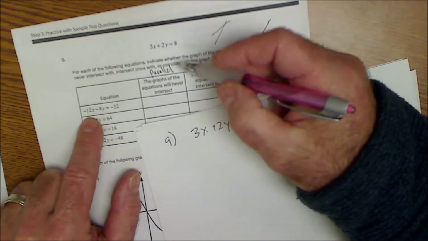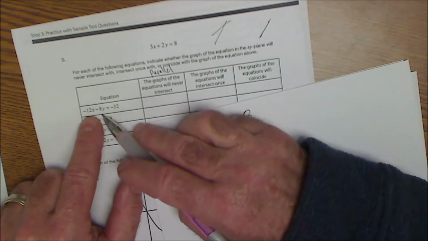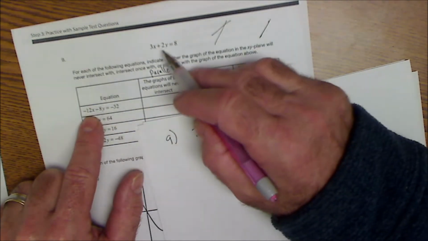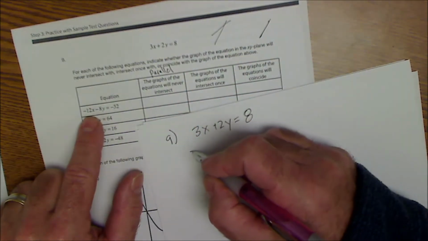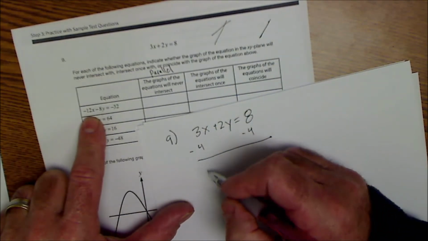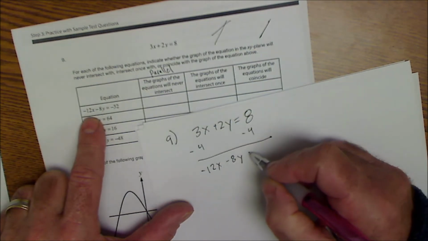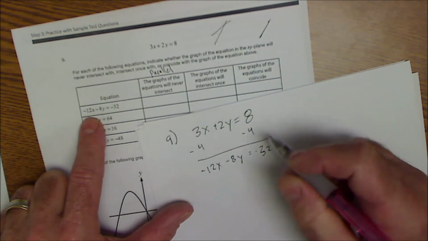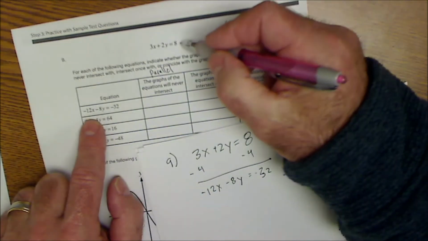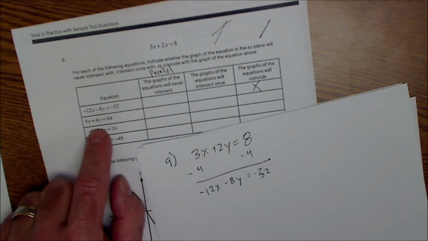I do notice something between my given equation right here, 3x plus 2y equals 8, and this one right here, negative 12, that's times 4. So if I multiply this by negative 4 on both sides of the equation, it gives me negative 12x, negative 8y, negative 32. Those are the exact same lines. This line and this line are the same, so they coincide.